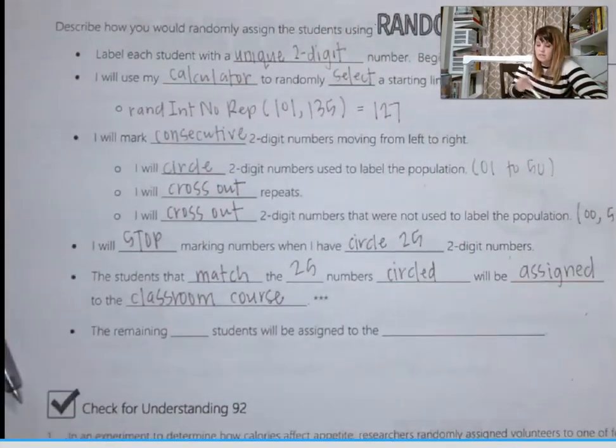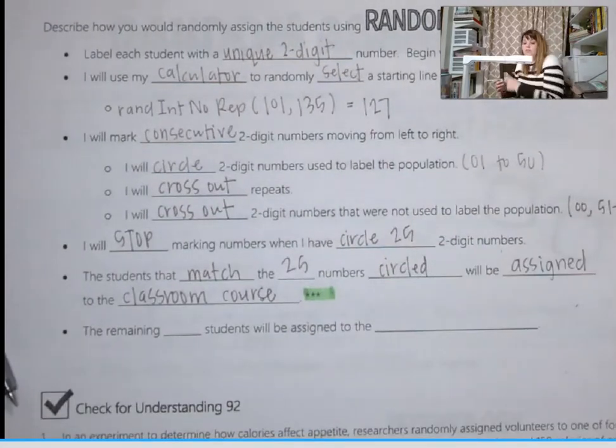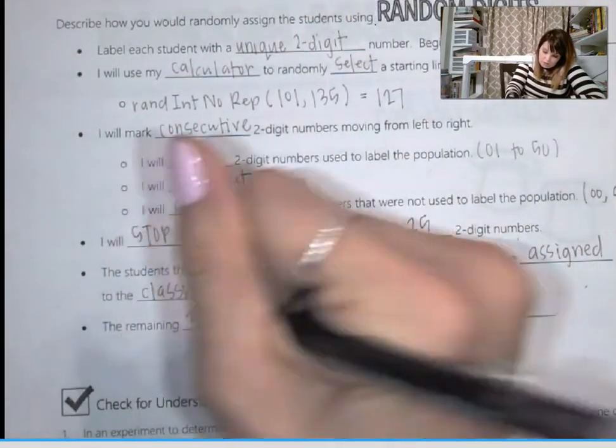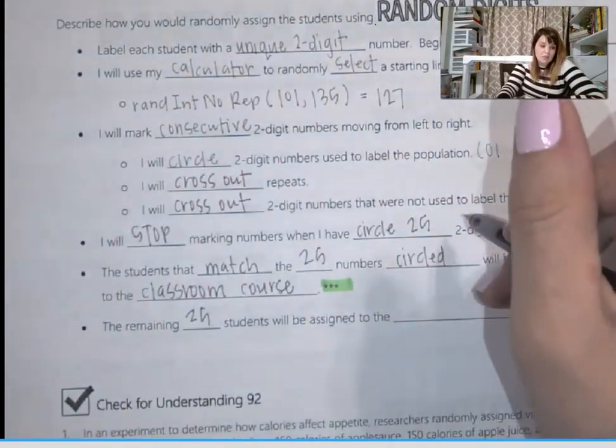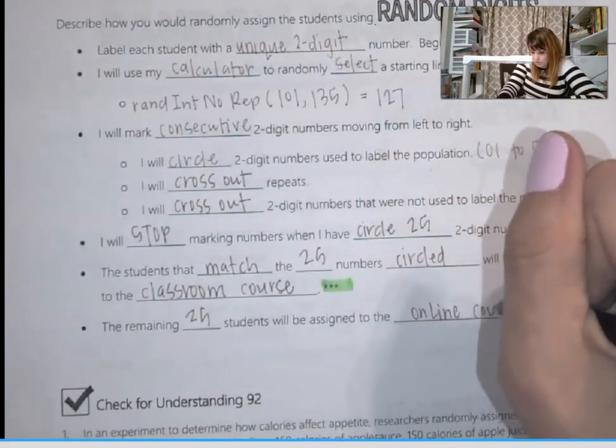And notice the asterisks are here again, because if you want it to be completely randomized, you have to randomly decide what to assign first. The remaining 25 students will be assigned to the online course.